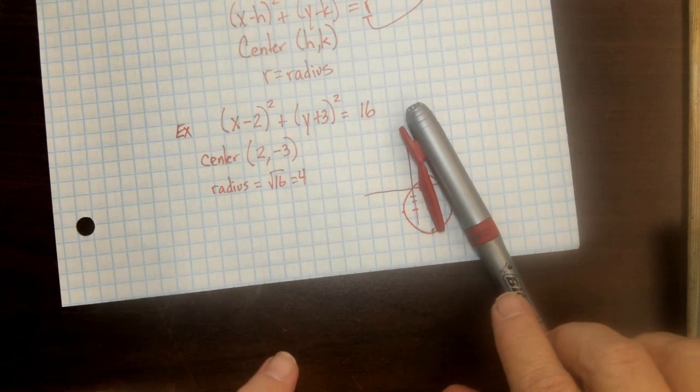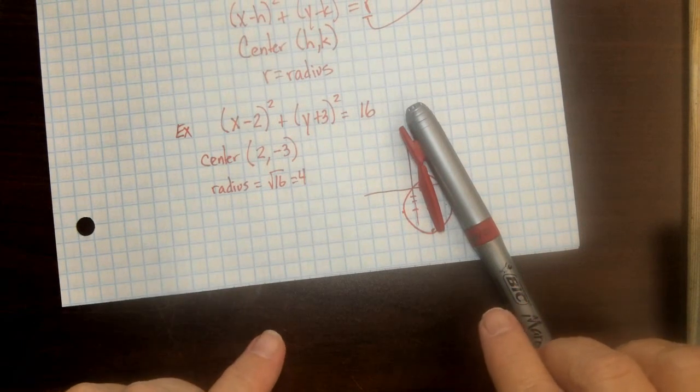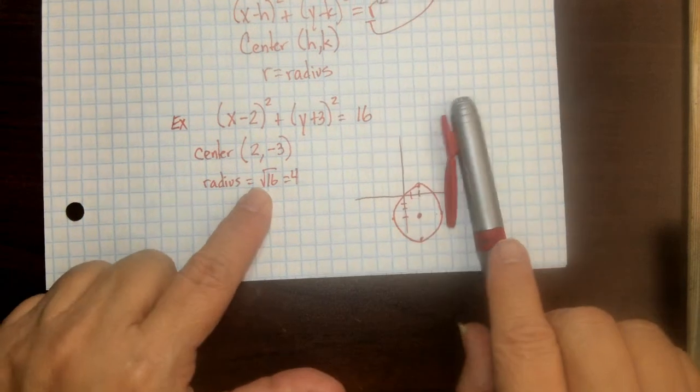All right, turn and talk to a partner. One of you explain eccentricity, and one of you explain this example of a circle.